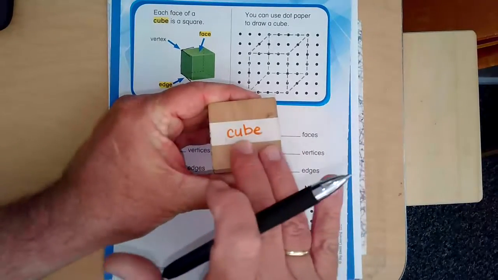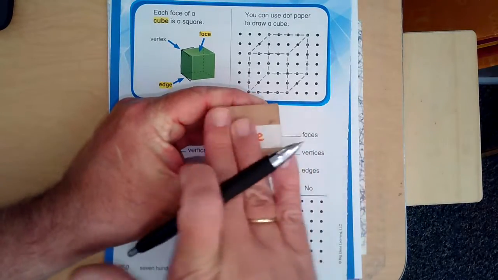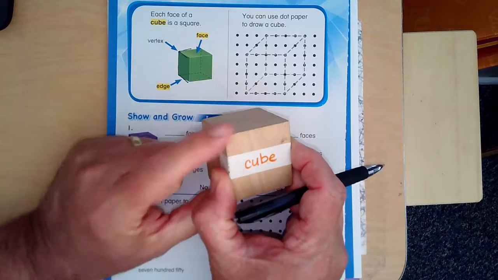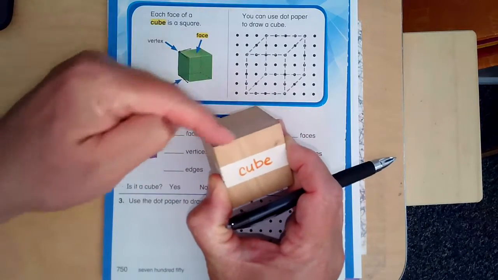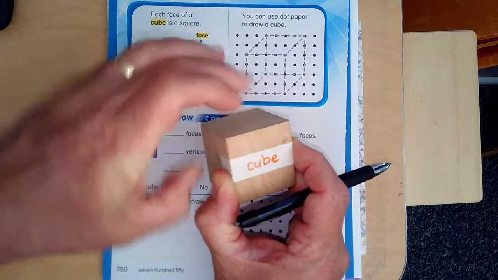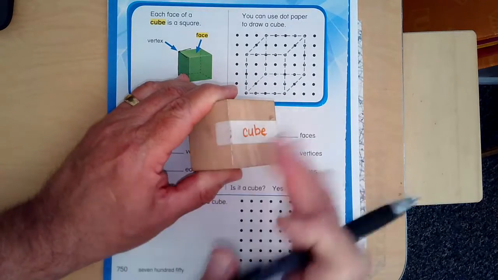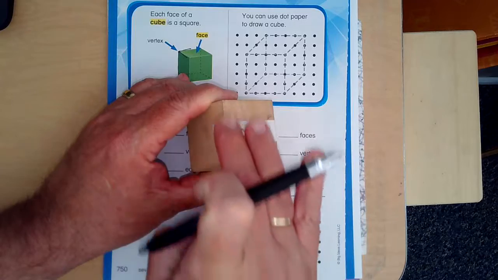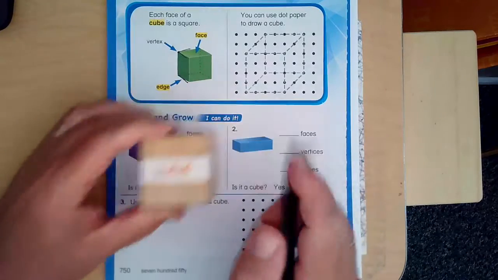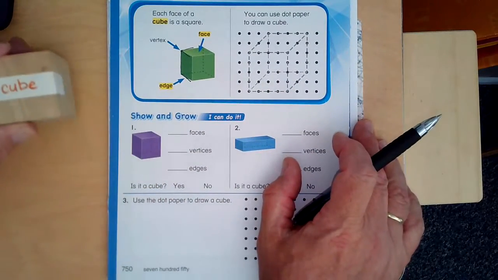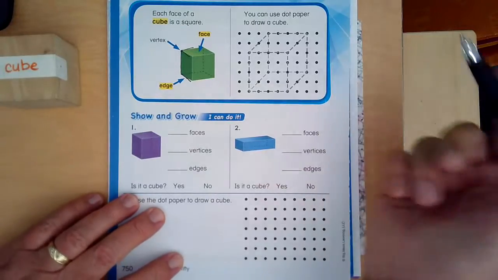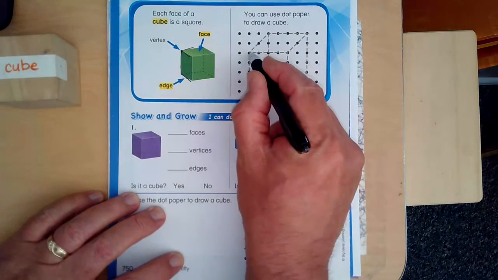So where I have the word cube written, that's the face. This sharp point where all of these meet, that's the vertex. And this edge, this part right here between the two faces, is the edge. So I can use a dot paper to draw a cube. And all we do is follow the dotted line.